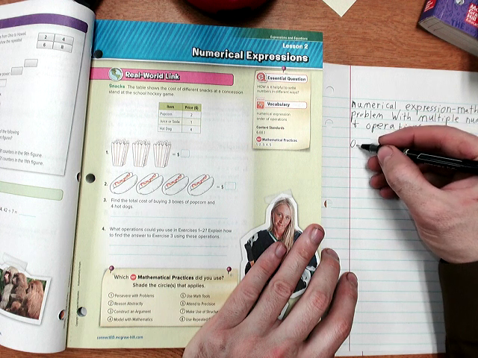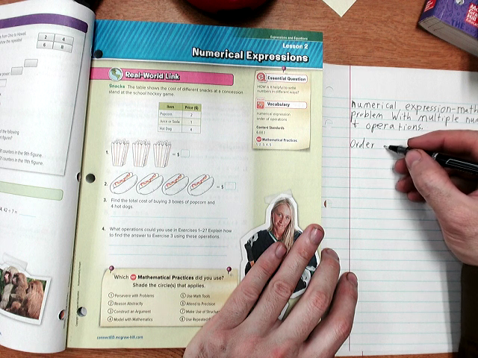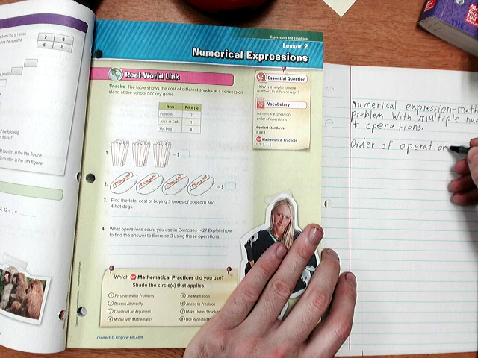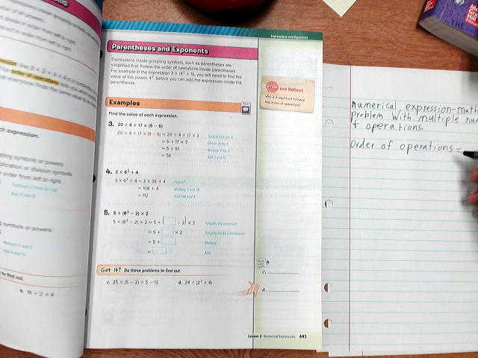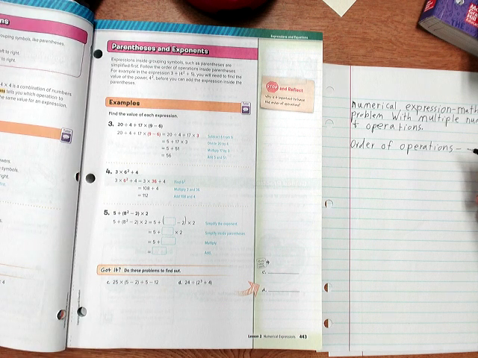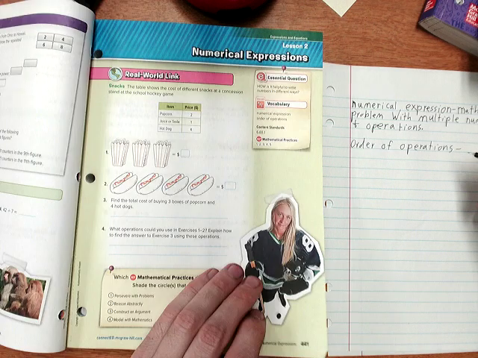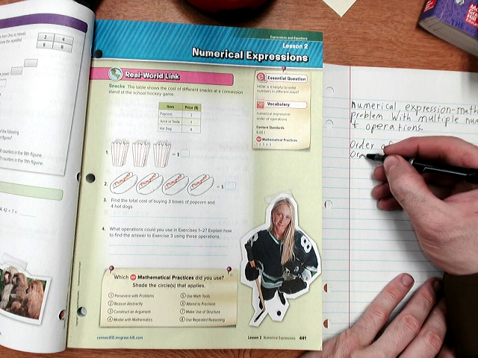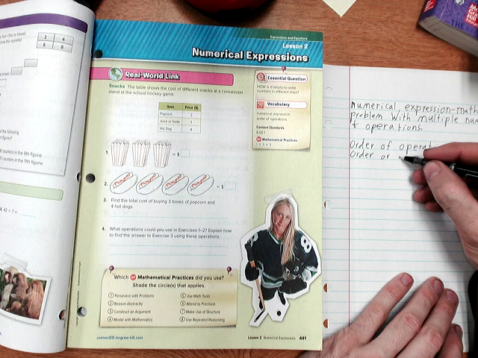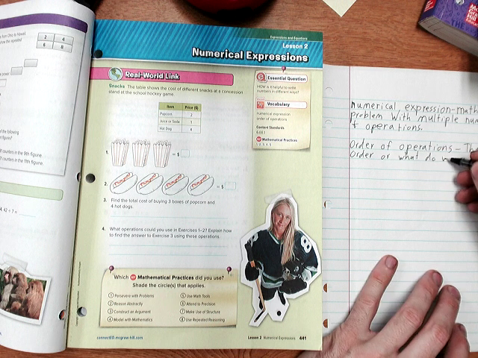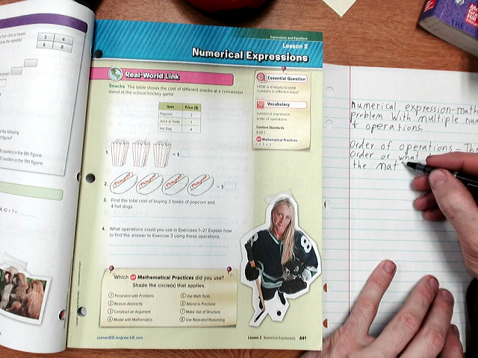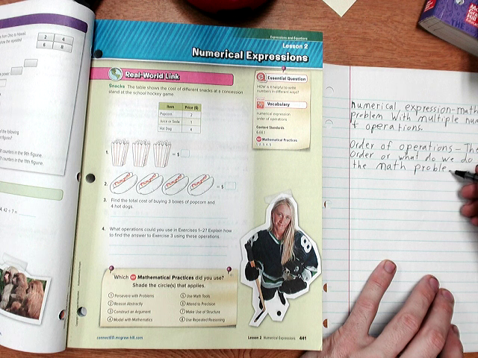Next one is order of operations. And this is just the order, or what do we do in the math problem first through last.